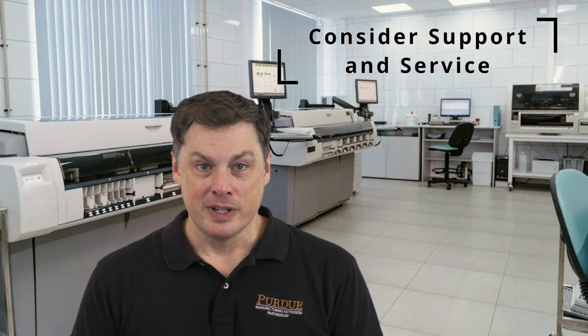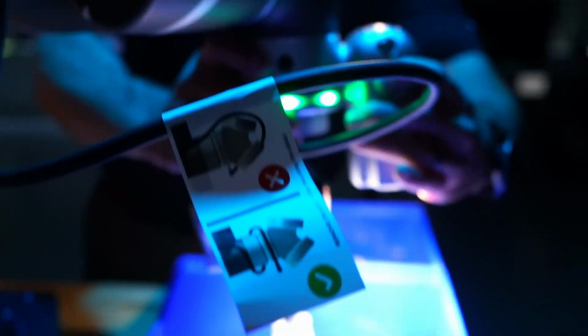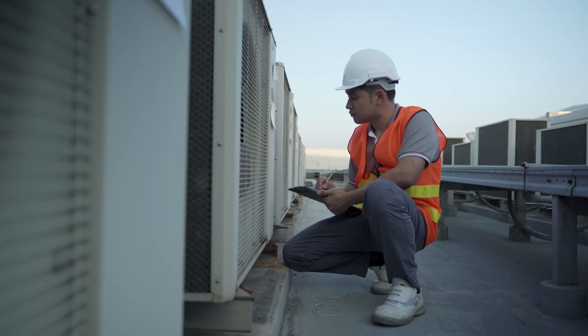Step 4. Consider support and service. Assess the provider's commitment to long-term support. They should offer timely troubleshooting, training, maintenance, and customer service. The provider should also offer comprehensive training for your staff. Look for solutions that are user-friendly or come with easy-to-understand manuals or digital tools. Check the provider's track record for offering post-installation services like system upgrades, patches, and maintenance agreements.